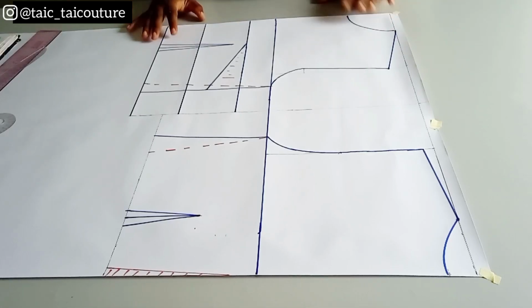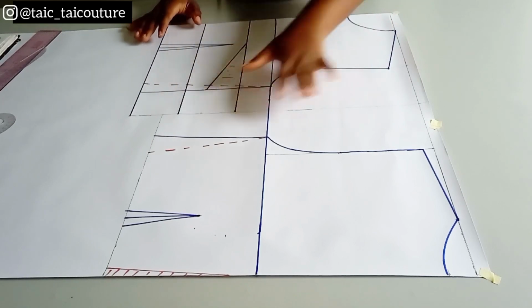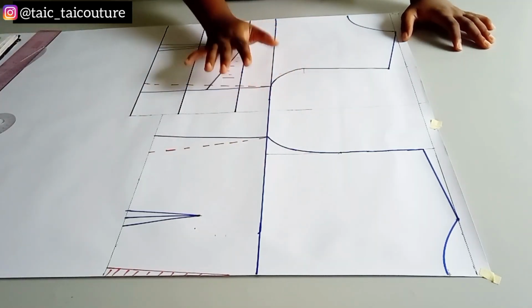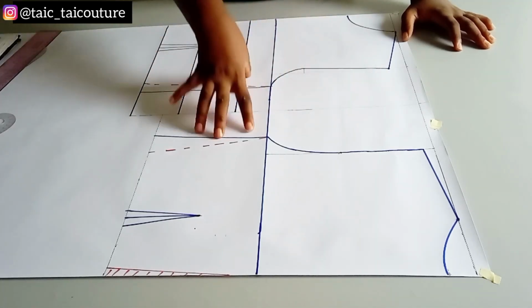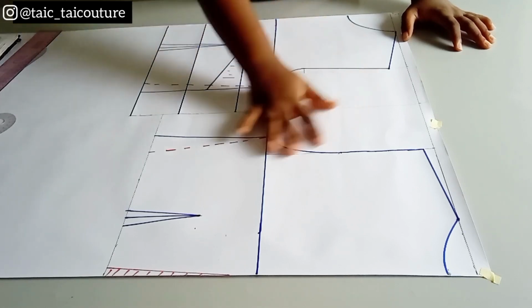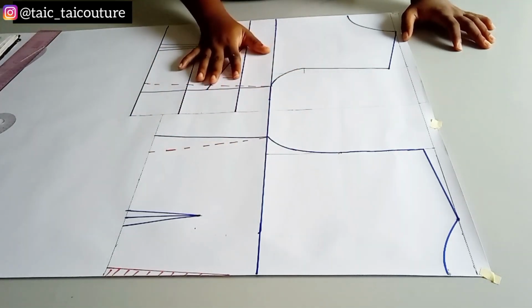I already drafted an upscale basic bodice block, so I did not bother to take you through that process because we have drafted it a couple of times on this channel already, and I also have a designated video for that. So if you don't know how to go about this, then the link will be in the description box. You want to check that video.